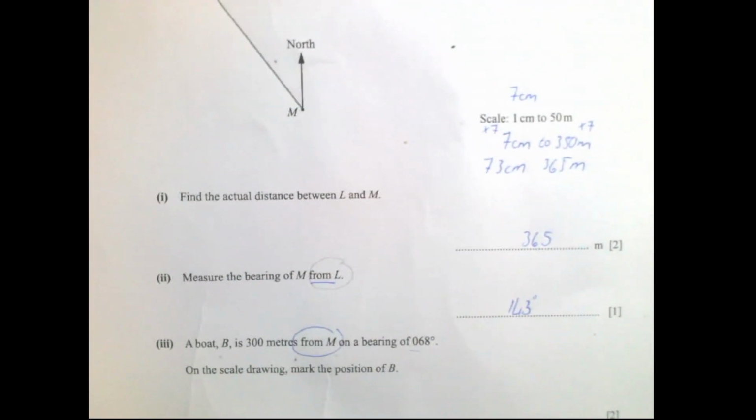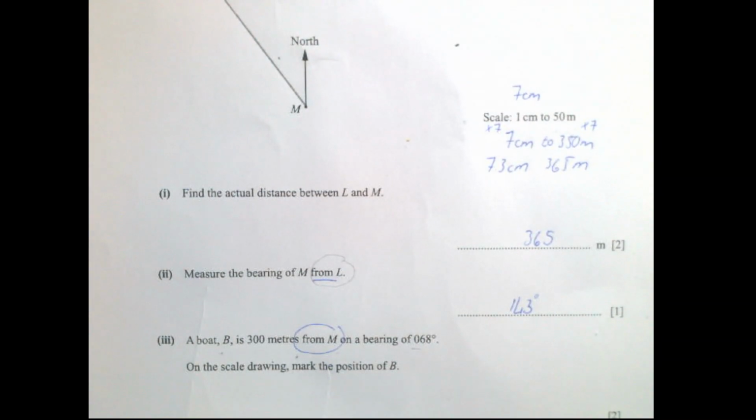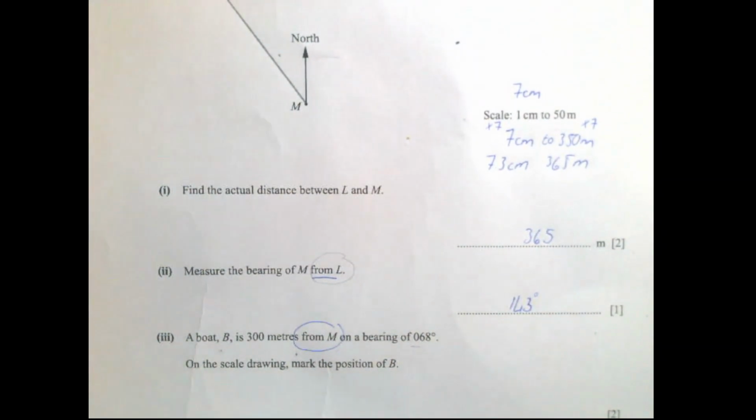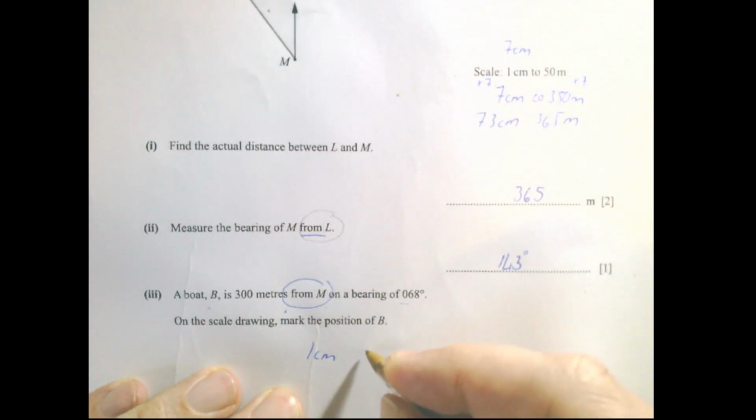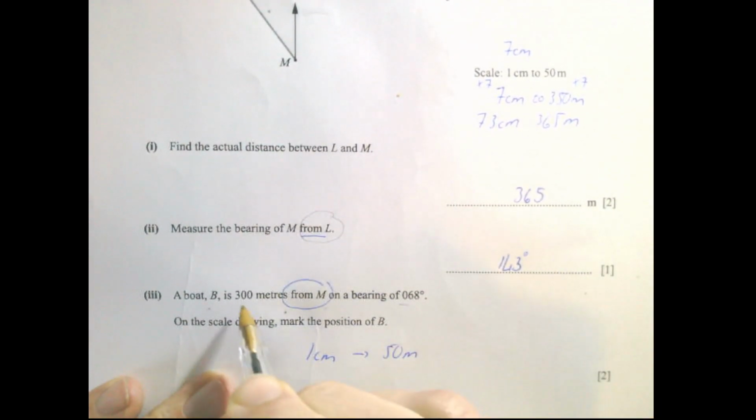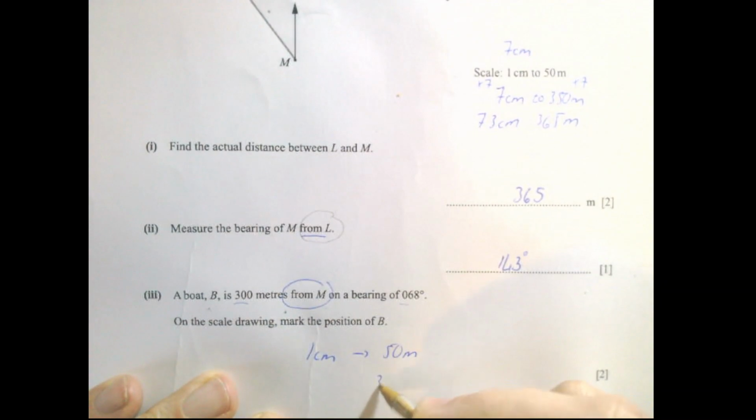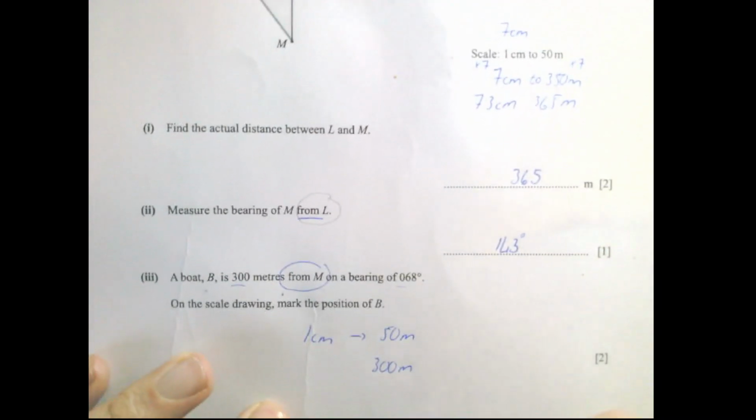The next thing now is the 300 meters. We need to change those 300 meters now to centimeters. Now remember, the scale is 1 centimeter to 50 meters, and it tells us 300 meters. How do we go from 50 to 300? Well, we do the opposite. We do 300 divided by 50.